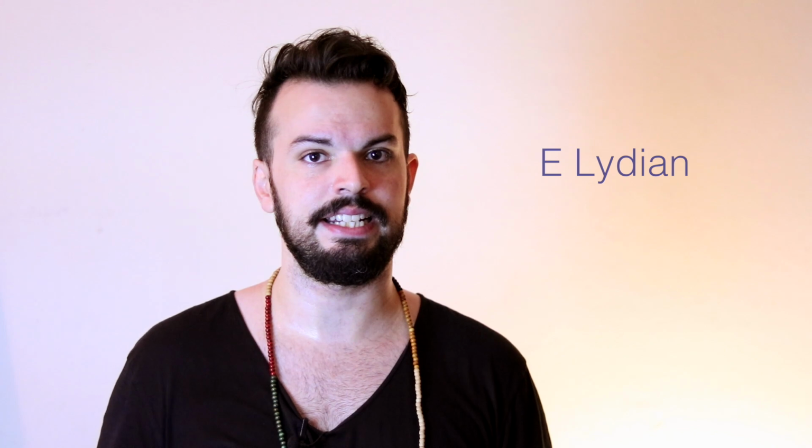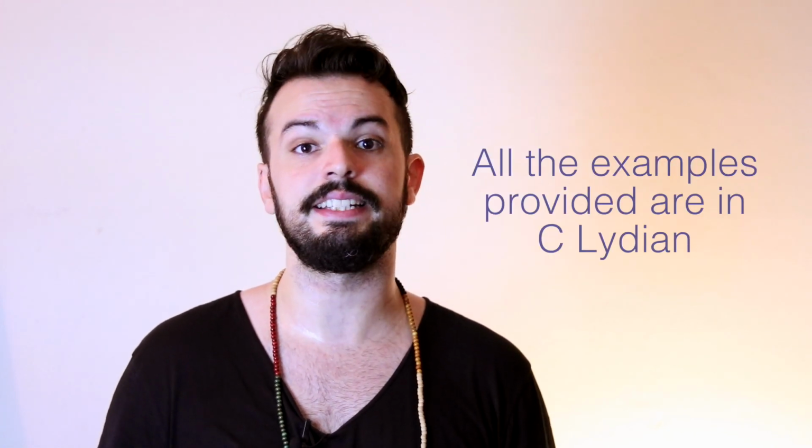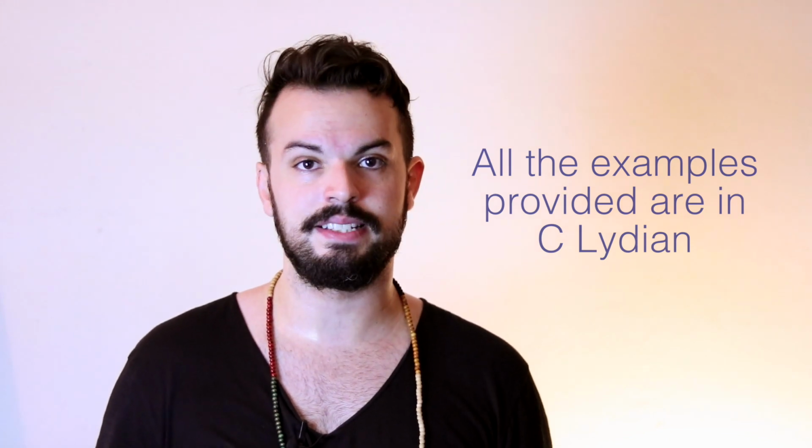So to begin with, the actual backing track at the beginning is in E Lydian. I'm not going to be talking about E Lydian. I'm going to be talking about C Lydian to keep things a little bit simpler, since we are shifting a lot through the different intervals of the scale.